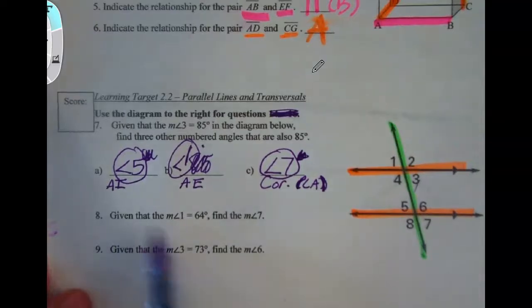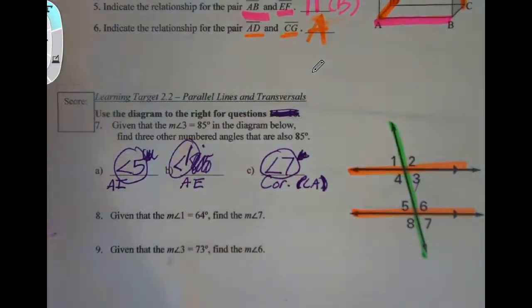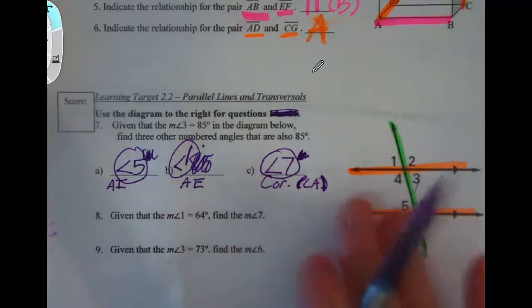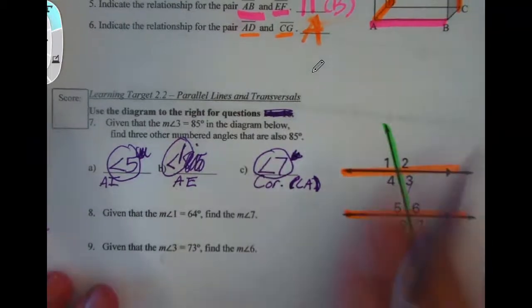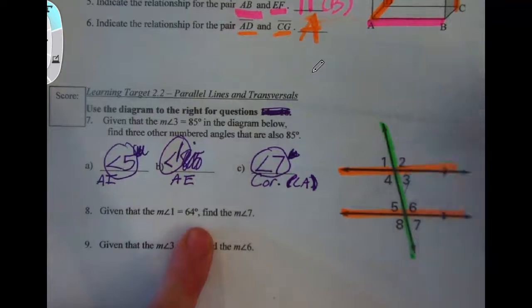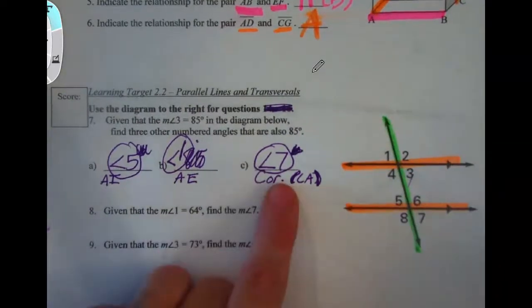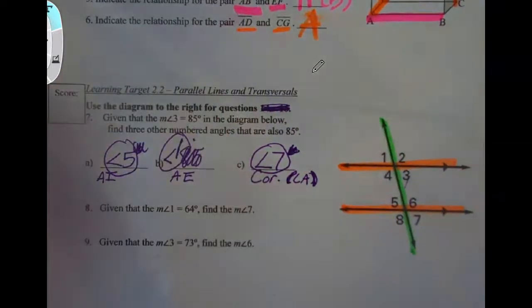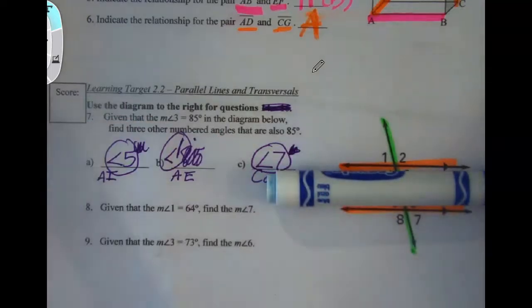It says, given that the measure of angle 1 is 64. So now we are pretending again. Brand new figure. So we're going to pretend this is totally different. If 1 is 64, find 7. So if you can already see, we know 1 and 7, just looking at 1 and 7, I'm going to cover the interior because I noticed they were both on the outside.